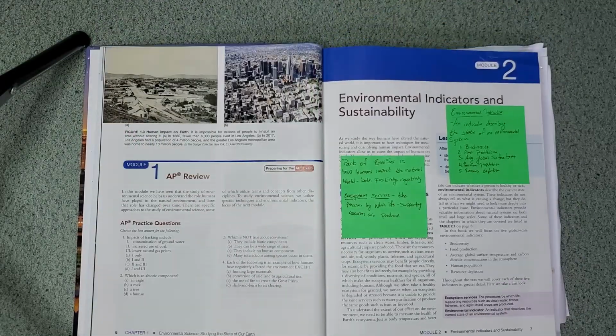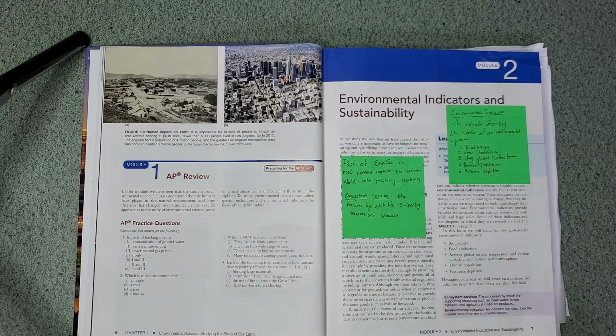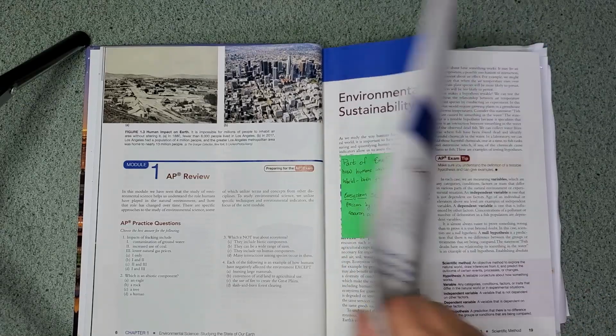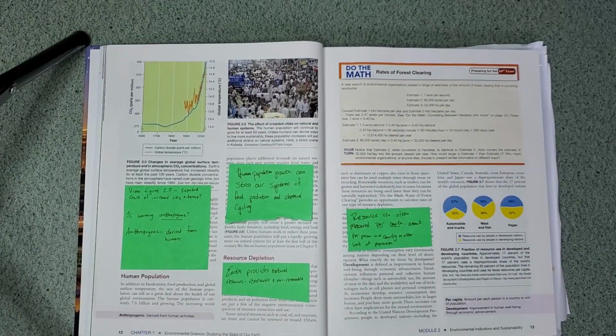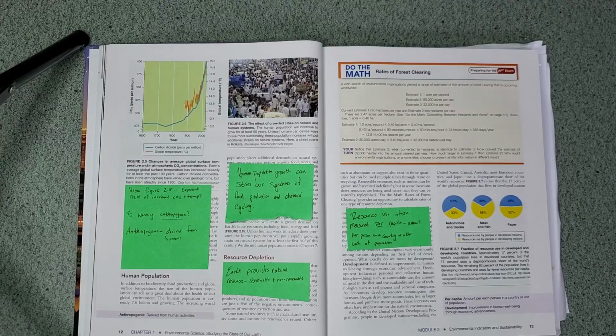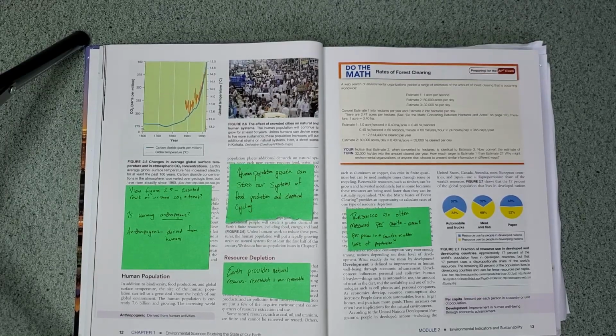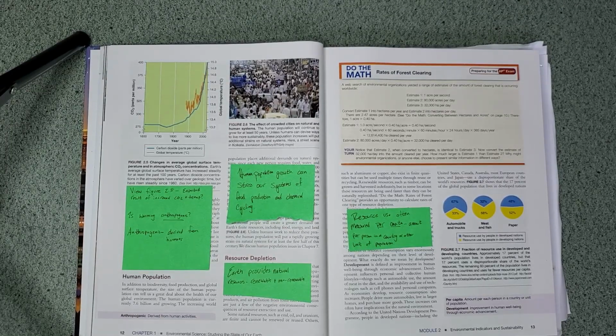Going back to the front, right? Our ecosystem services, right? Those can be degraded over time by an increase in human consumption because of increased human population.